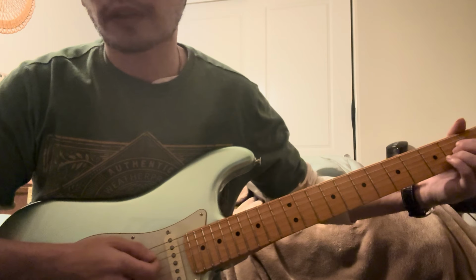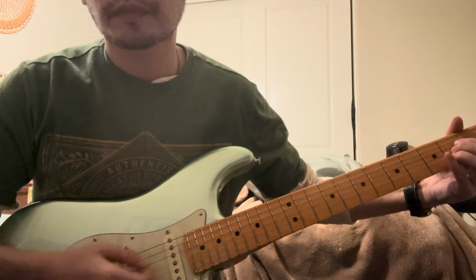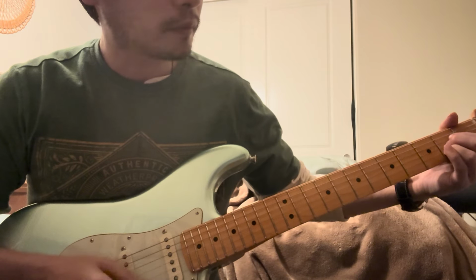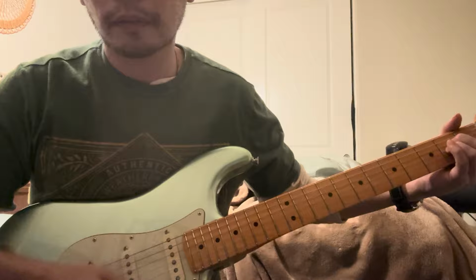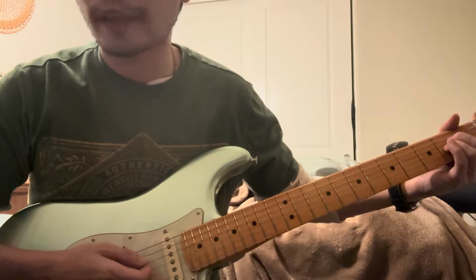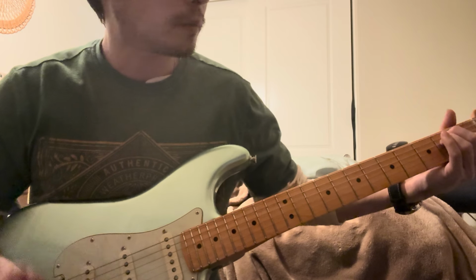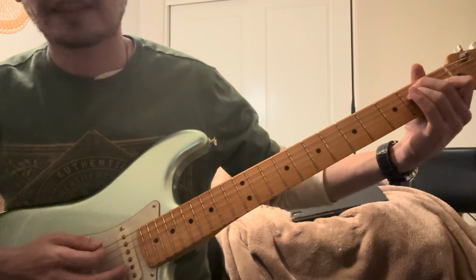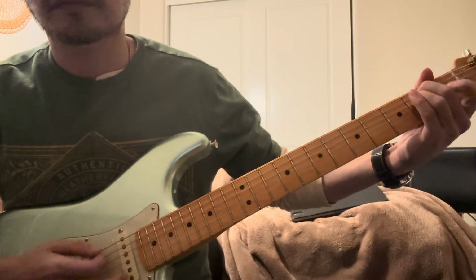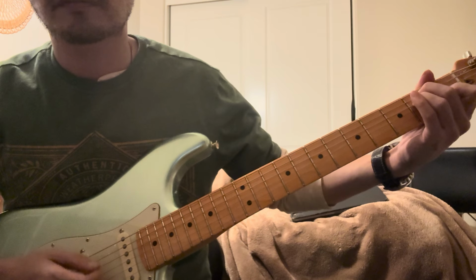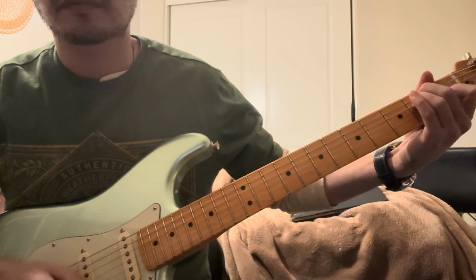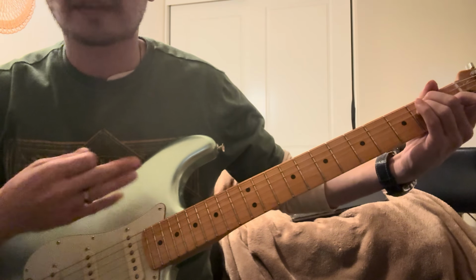Same thing with A major. Major third, right? But when we do A minor, it's a minor third. It's only a half step difference, right? It's really easy to visualize on the open E major. It's going from minor to major.